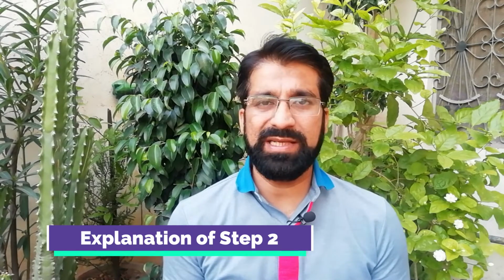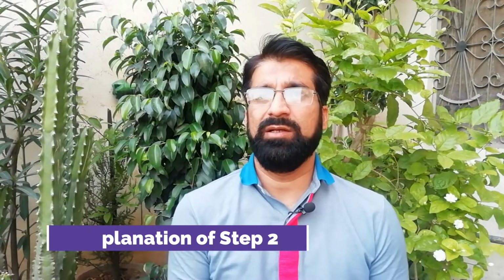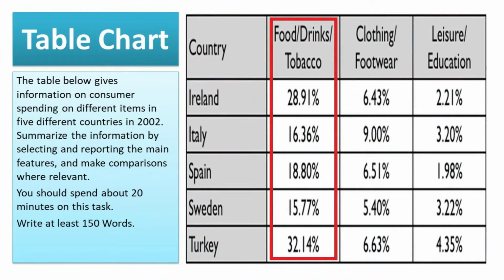Writing an overall means you need to present the bigger picture. What is happening in the diagram, just write it in 1 or 2 sentences and it will be your overall. To understand it, let's have a look at this picture. In this diagram, you can observe that all the countries are spending most on food, drink and tobacco.